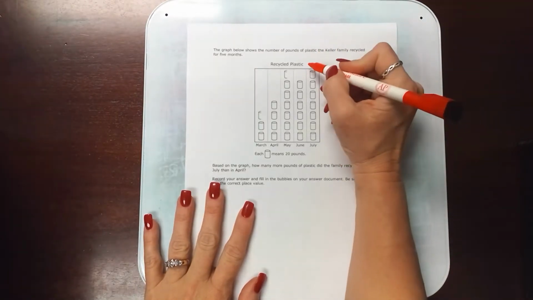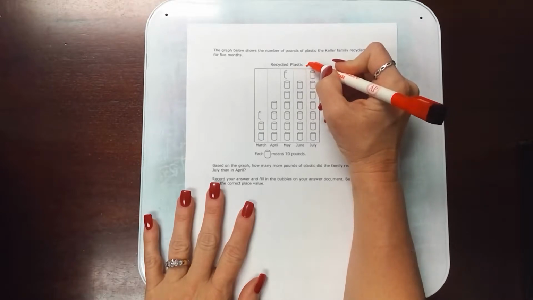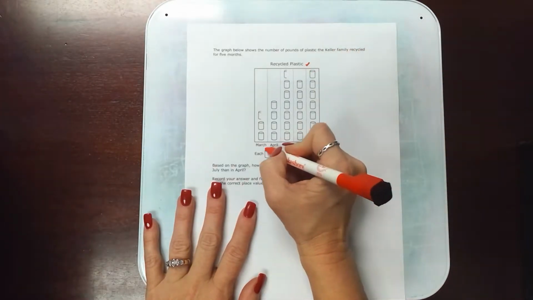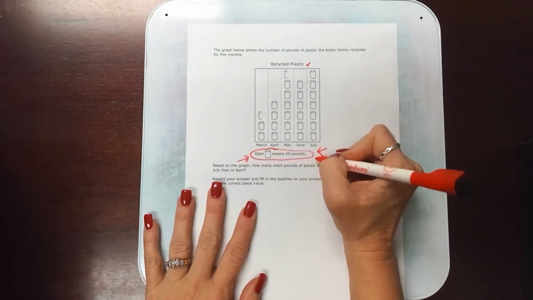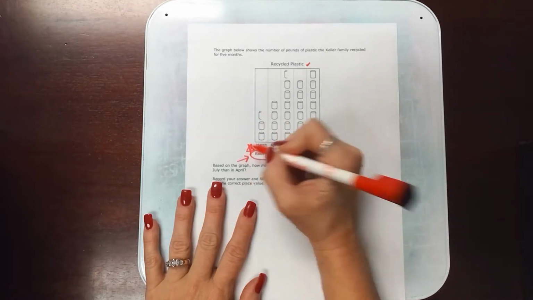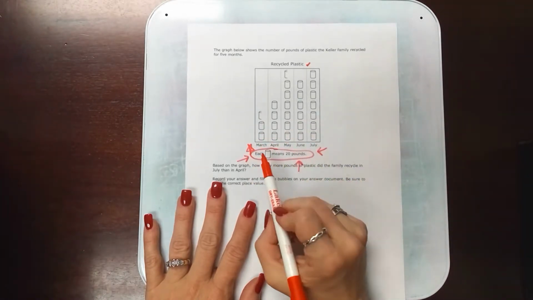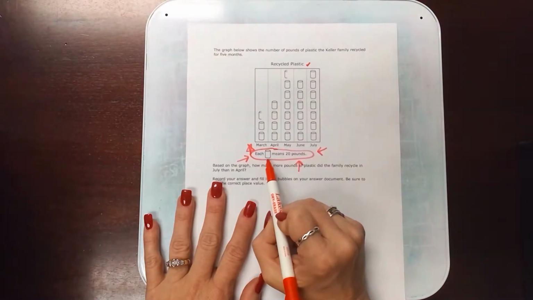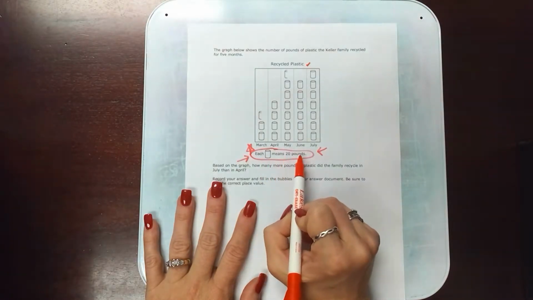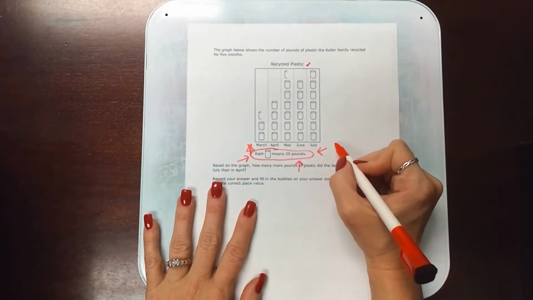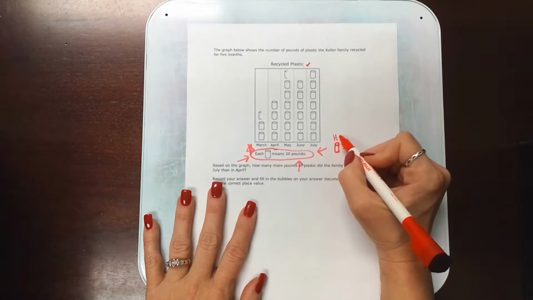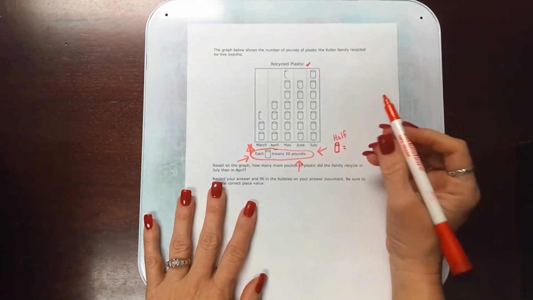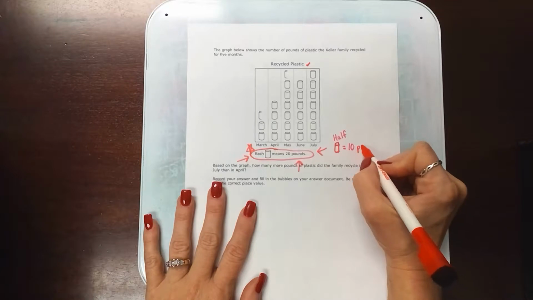So as a strategy, my graph is talking about recycled plastic. I find my key, I circle it. If I have a highlighter, I highlight it, I point to it, I star it, whatever I need to do to show that I know that key. Each barrel, or I can say cylinder here, so it's a cylinder, means 20 pounds. So what would half a barrel be? If one is a whole, what is half? It would be 10 pounds.